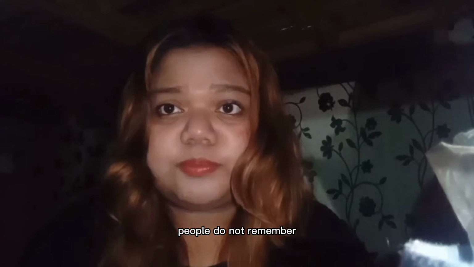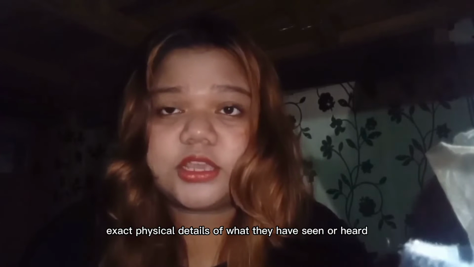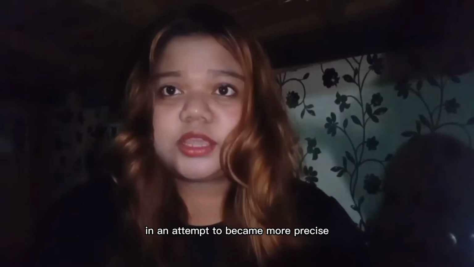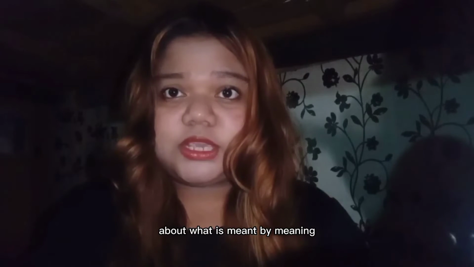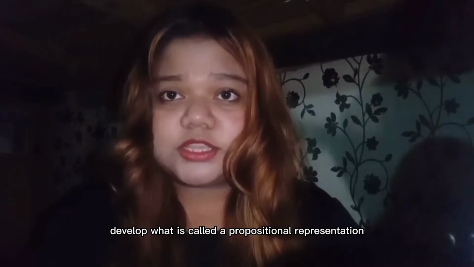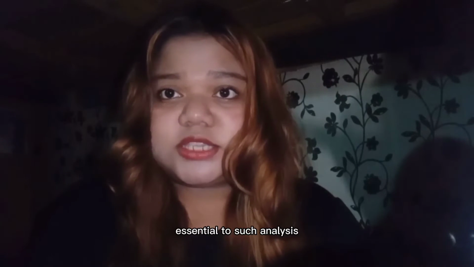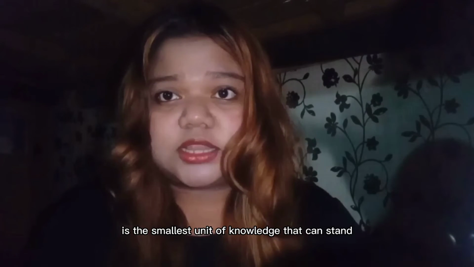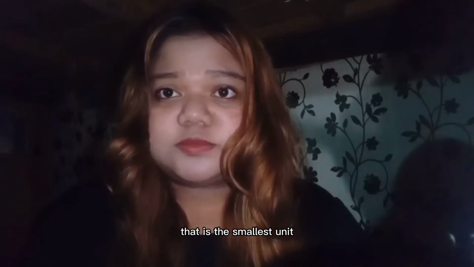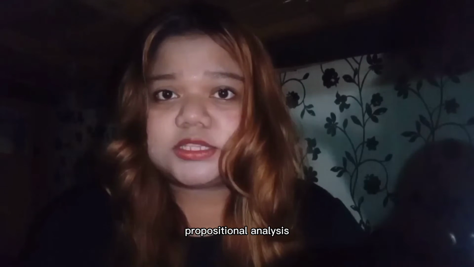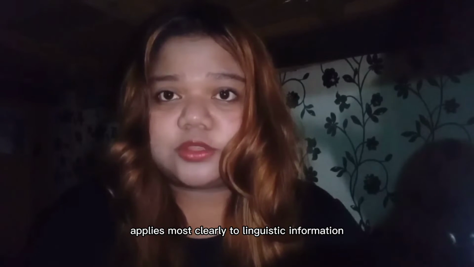In many situations, people do not remember exact physical details of what they have seen or heard, but rather the meaning of what they have encountered. In an attempt to become more precise about what is meant by meaning, cognitive psychologists develop what is called a propositional representation. The concept of a proposition, borrowed from logic and linguistics, is central to such analysis. A proposition is the smallest unit of knowledge that can stand as a separate assertion. That is, the smallest unit one can meaningfully judge as true or false. Propositional analysis applies most clearly to linguistic information.